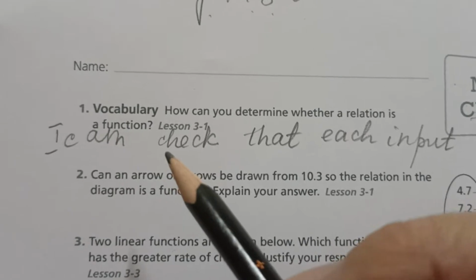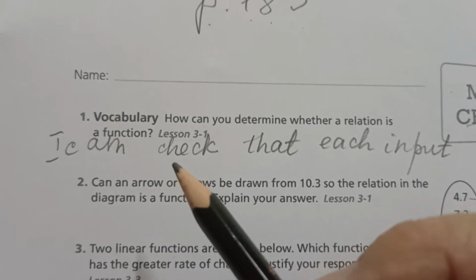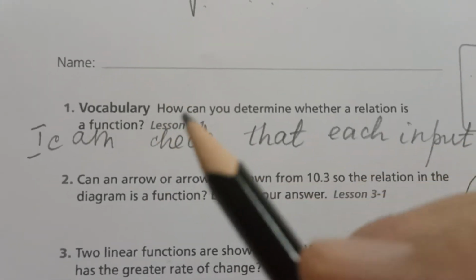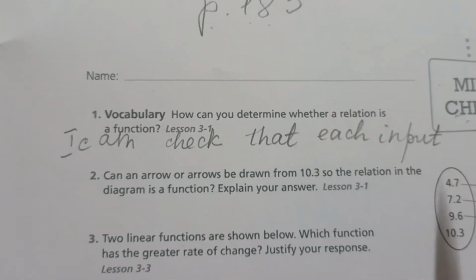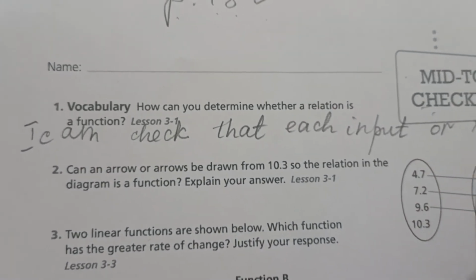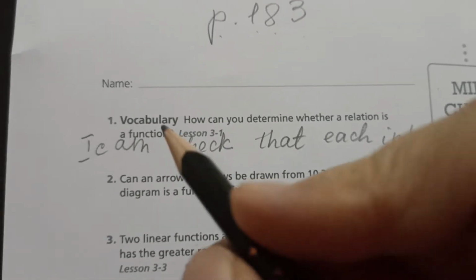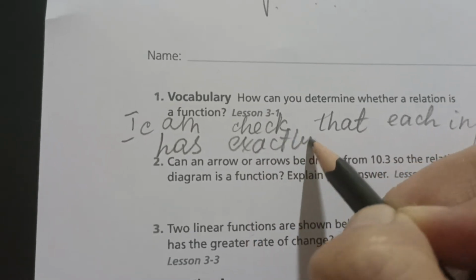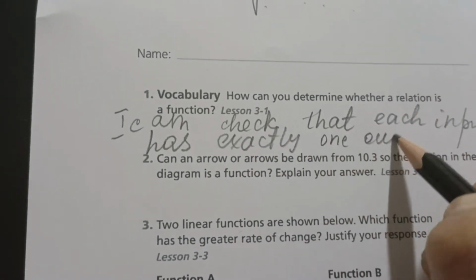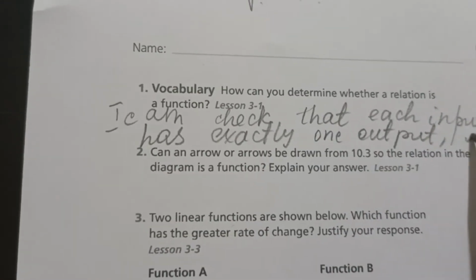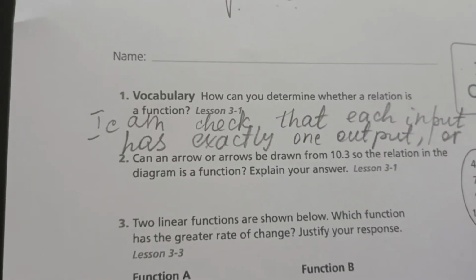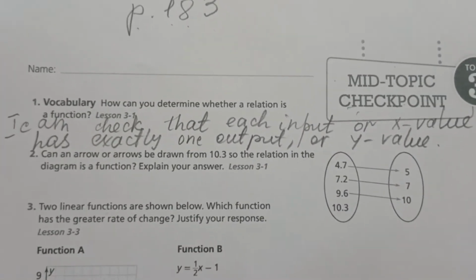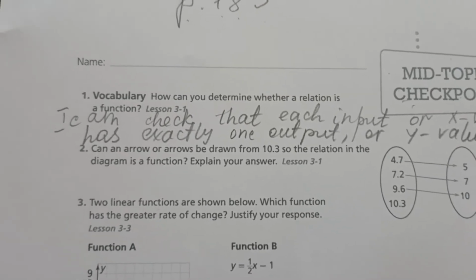And we were learning that a relation is a function when each input has exactly one output. So you're just writing this: I can check that each input, or on the graph it's the x value, has exactly one output, or y value. These are the rules that you need to be able to tell me also, okay.